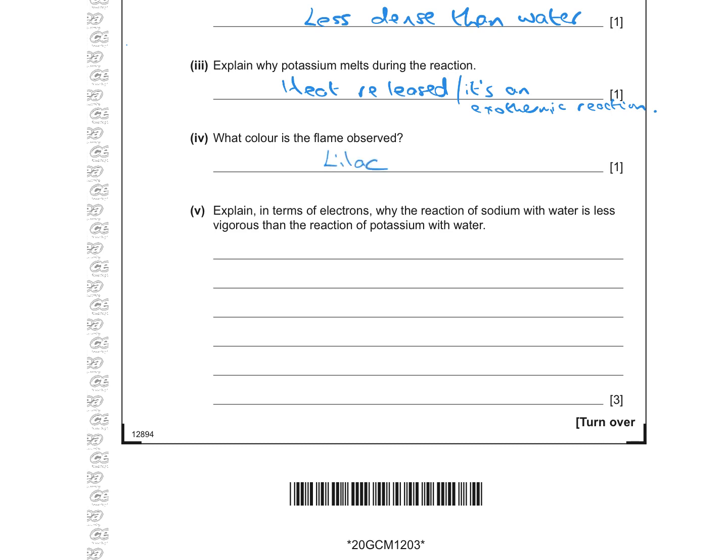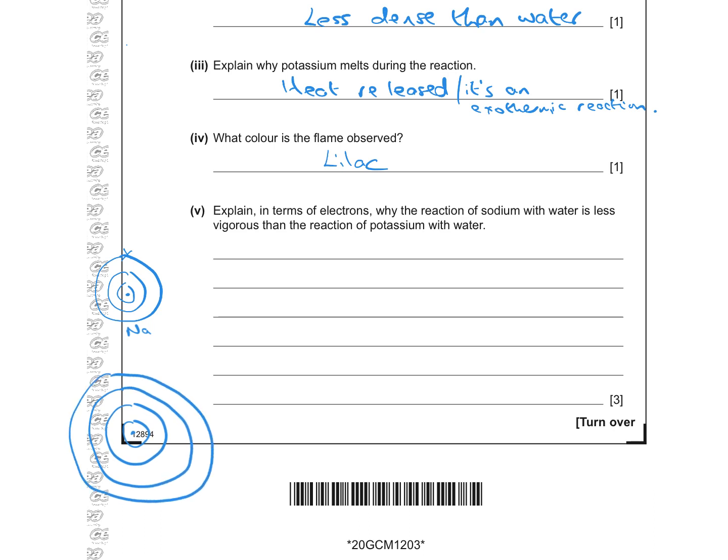And then part 5, in terms of electrons, why is the reaction of sodium with water less vigorous than the reaction of potassium with water? Well, if you imagine that a sodium atom will look like this, with one electron on the outer shell, obviously there would be inner electrons, but I'm not drawing those. And if I then draw a potassium atom, which is below sodium, so it's 2, 8, 8, 1.